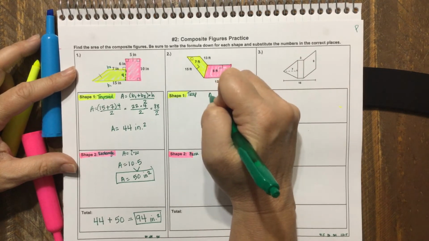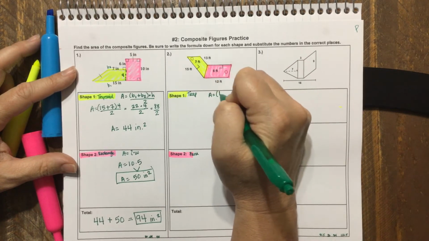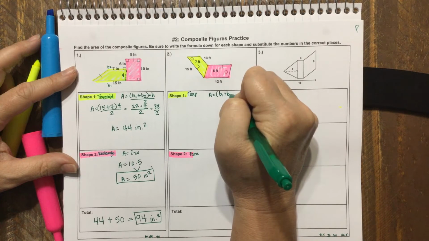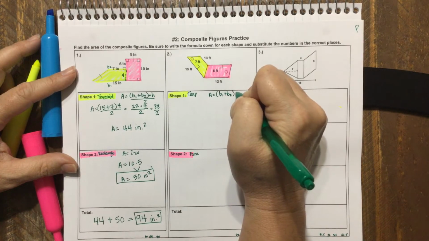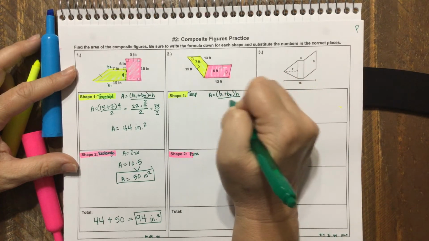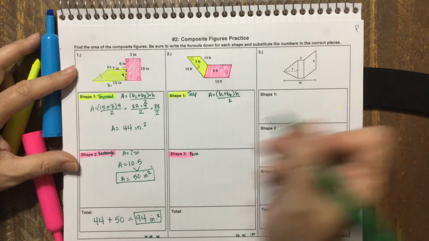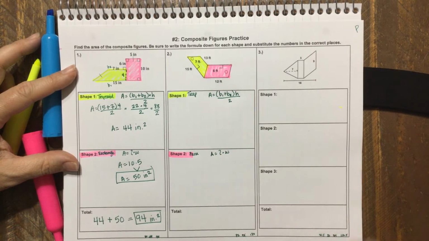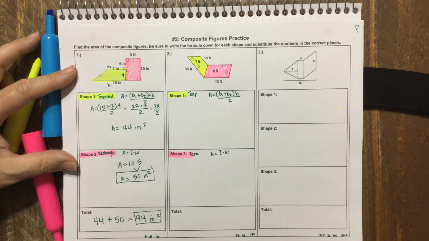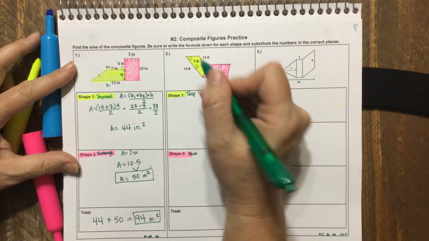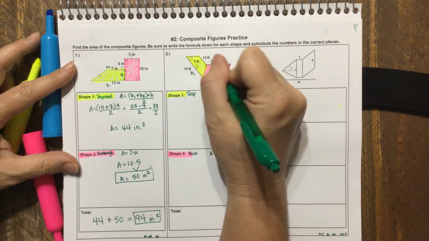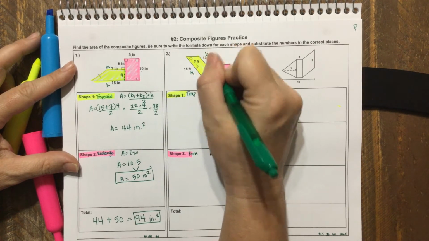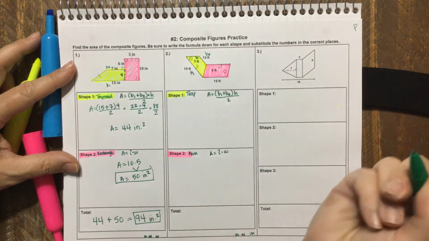Remember, for our trapezoid, its area equals base 1 plus base 2 times the height, and all of that is divided by 2. For our parallelograms, it's simply length times width, or base times height. So let's come back up. We've got a base 1, we've got a base 2, and this one, we even have a height, so we're good to go.